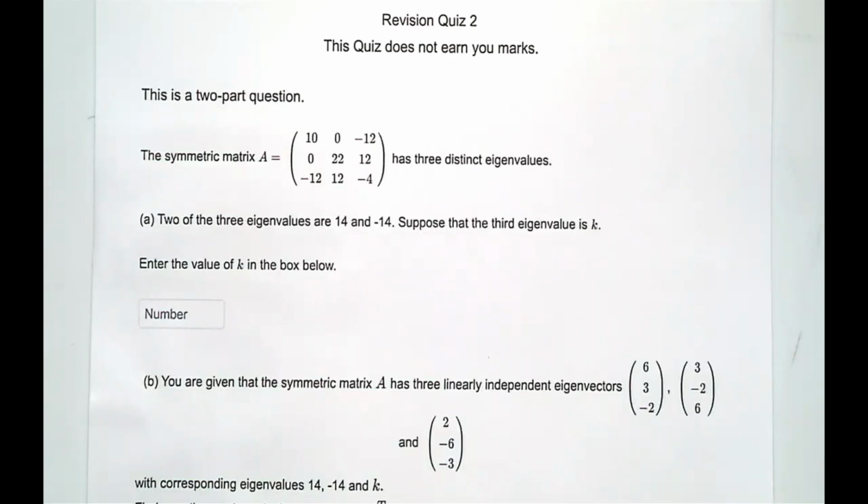So I thought this was a good question, and it might be in Mobius this week, I'm not sure, because I didn't cover one of these in lectures. So I thought, I'm going to do this in the revision Friday afternoon lecture. Okay, so let's have a look at it. This is a 2-part question.